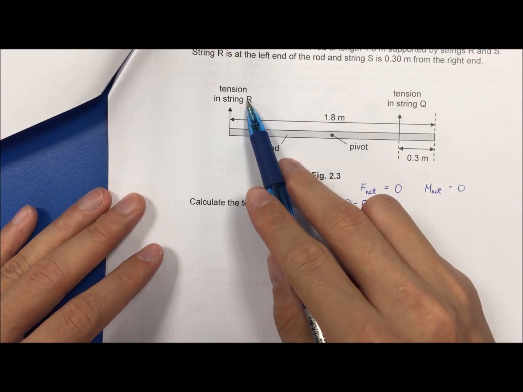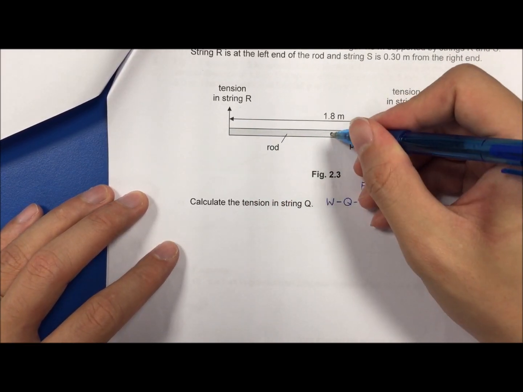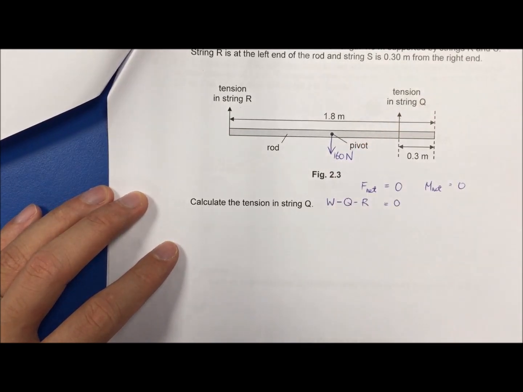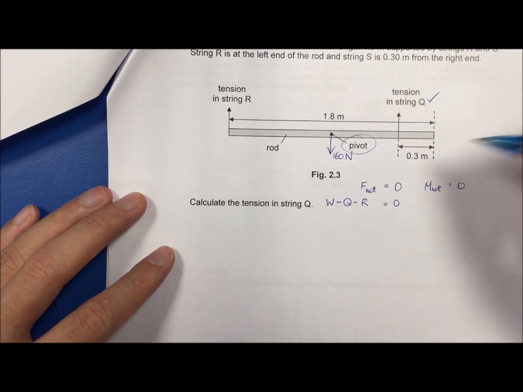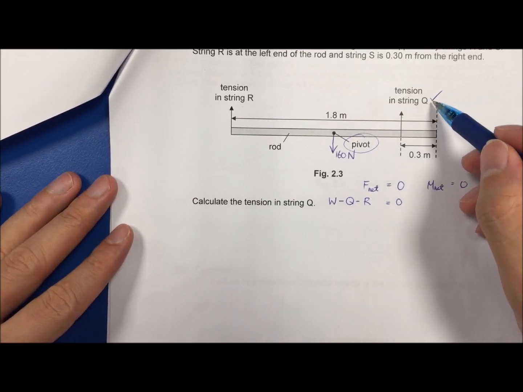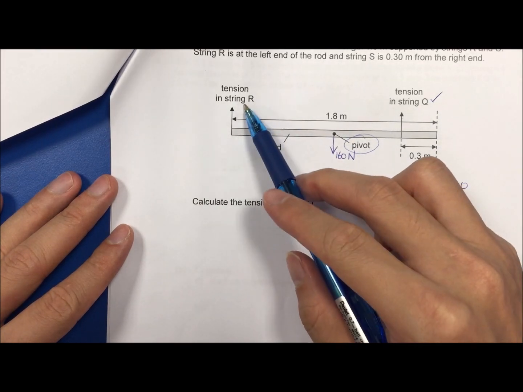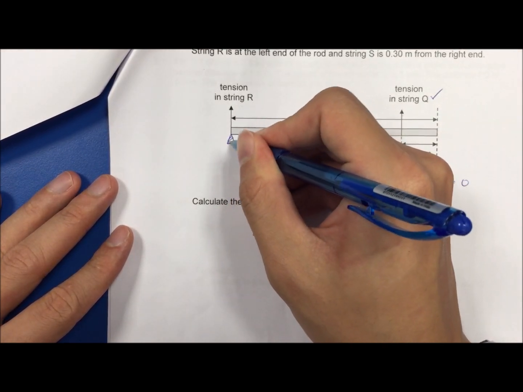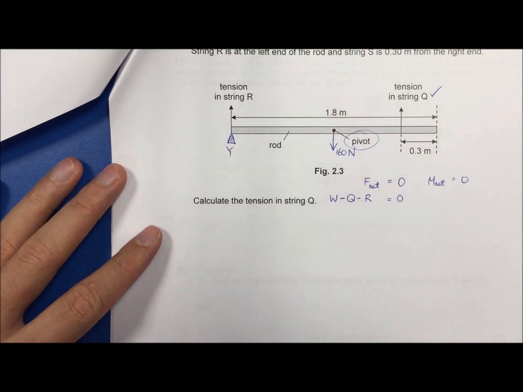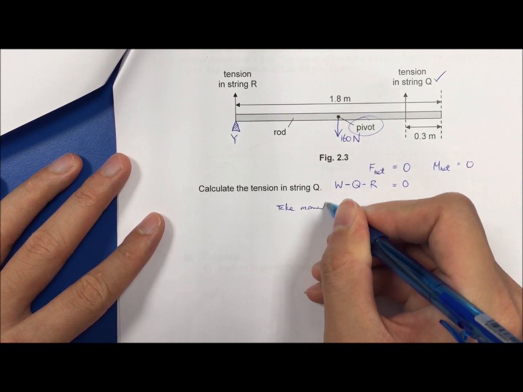Okay, now let's get back to what this question wants. So if you just want to solve this question, you have two unknowns. You do not know what is the tension in R, you do not know what is the tension in Q, but you know the weight of this thing is 160 Newton. And you want to find this guy, right? So where should you put the pivot? Well, the question has labeled the pivot here, but I have told you before, right? The pivot in your calculation is just a mathematical entity. So you can put your pivot anywhere you want. So since you are only interested in finding this, the other is the unknown that you don't really need. Therefore, you can declare the new pivot here, let's call it Y. Okay, so down here, you just need to take moment about Y.